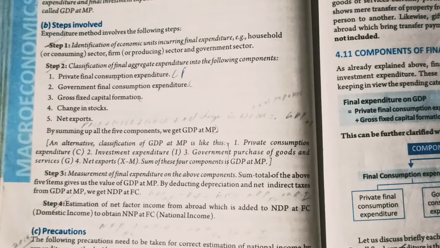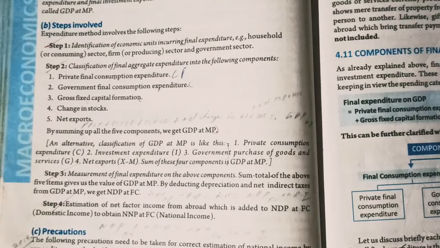Now coming to the steps. Step one is we will first identify all the economic units incurring or spending on final expenditure, usually by three sectors, that is household or consuming sector, firm or producing sector, and government or foreign sector. Step 2 is we will classify all final aggregate expenditure into different components, that is private final consumption expenditure, the expenditure made by households and non-profit institutions on goods and services.